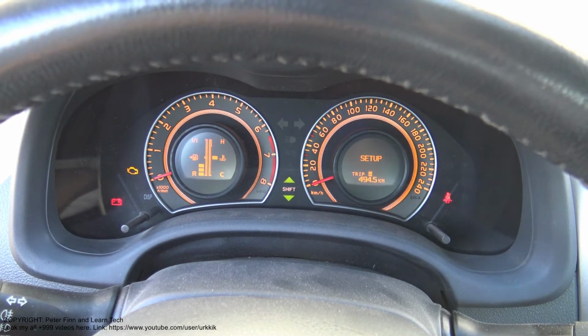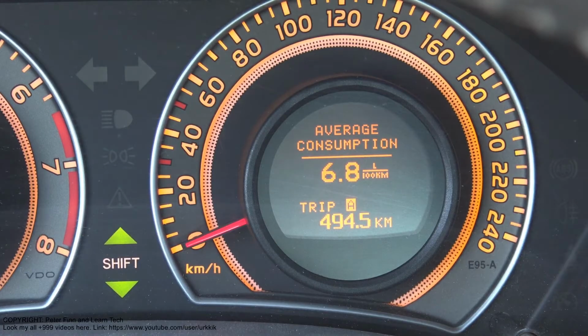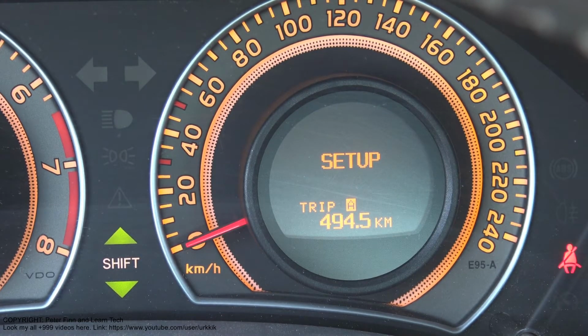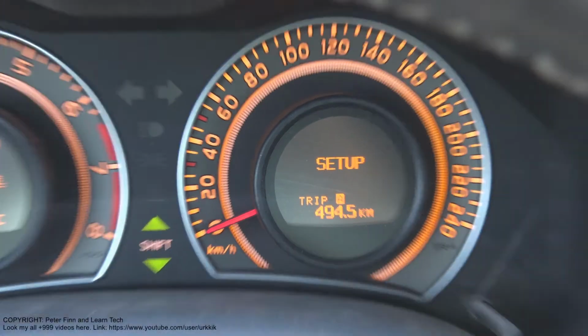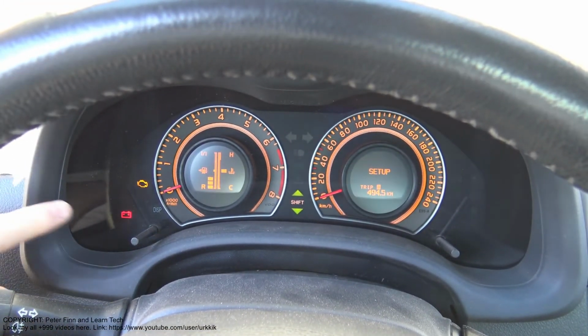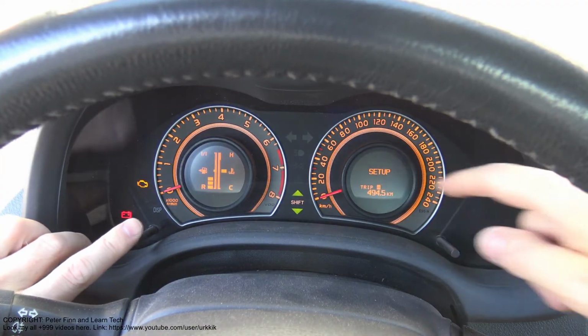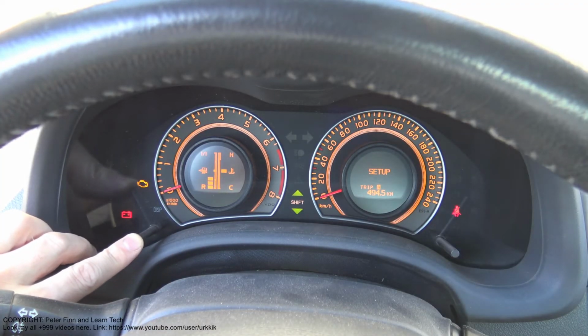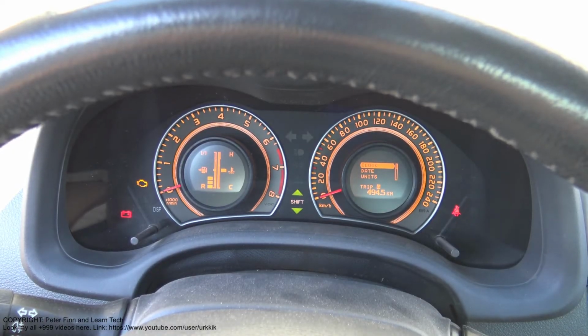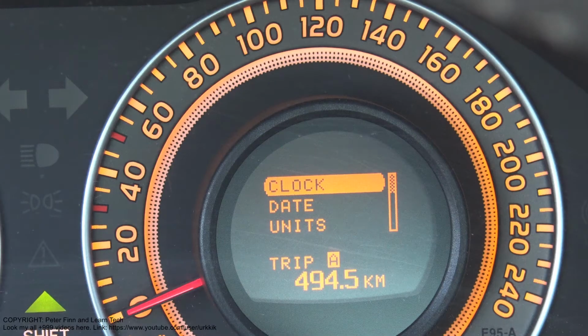Let's look closer. In that position I need to press so many times that there is the text setup. Okay, and now when we have this setup, next I have to press that button and hold it for 3 seconds. 1, 2, 3. Now there is new information, so let's look.